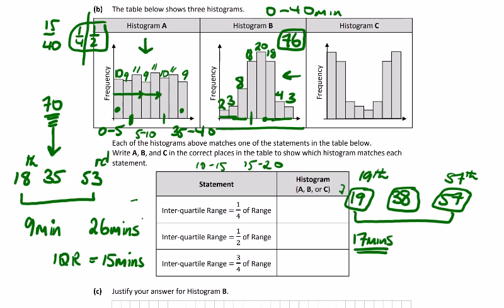So we're looking for the 57th. The third last one is 25 to 30, 30 to 35, and 35 to 40, so the third last, and the 51st starts at that, so it's a little bit in. So we say about 27 minutes maybe, 27 minutes.